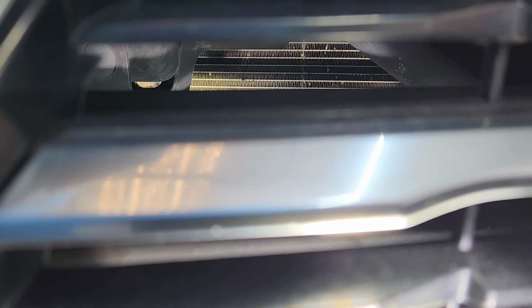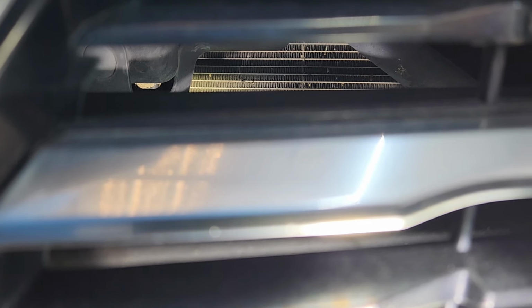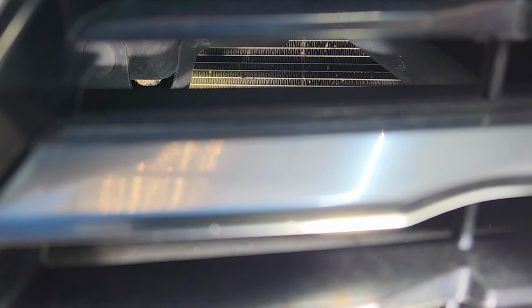Takes a little while. It's about a 30-second to a 1-minute routine. And there it goes, it closed. And it should be fixing to open back up.